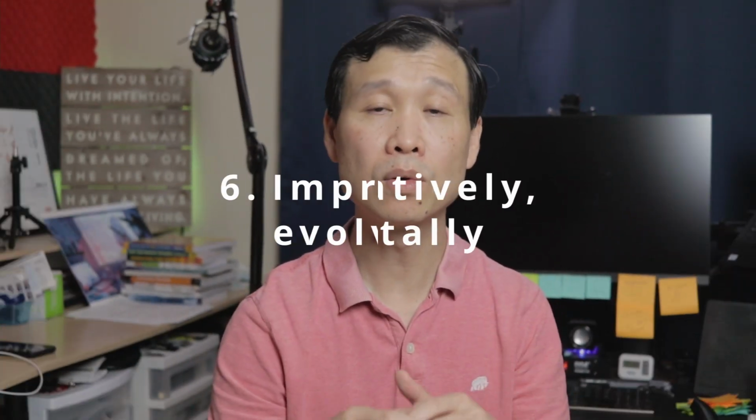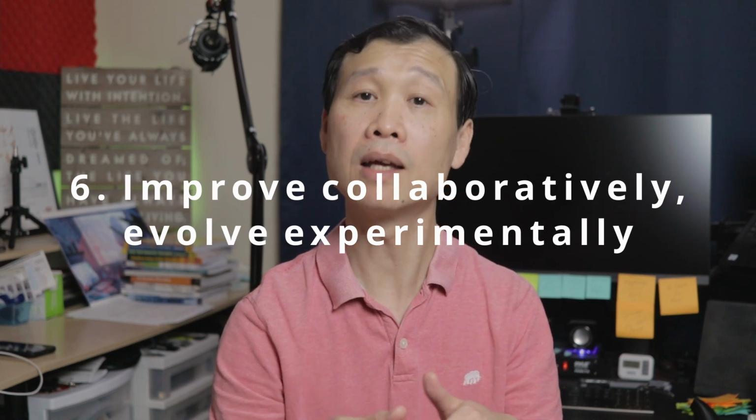The last step to adopting Kanban is that we want to improve collaboratively and evolve experimentally. What do we mean by that? Real simple, right? When we try to improve a system, we have to have an idea of what we're trying to change, and why. Evolve experimentally. In other words, what is it we're trying to change? Based on this experiment, what am I expecting to get from it? What's my outcome?